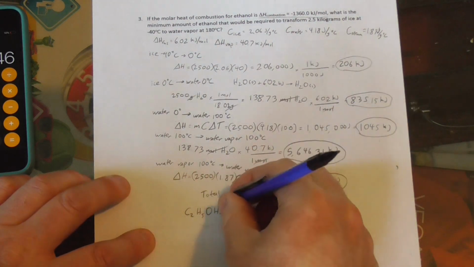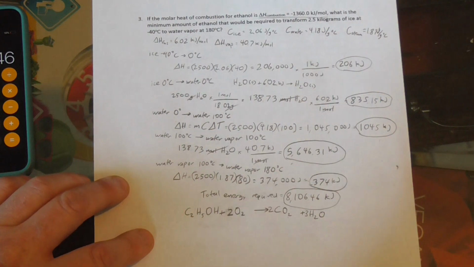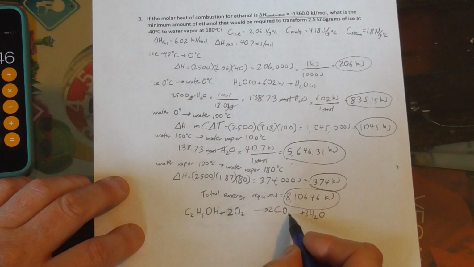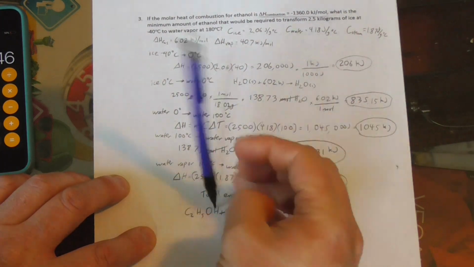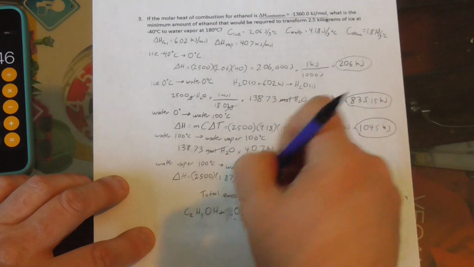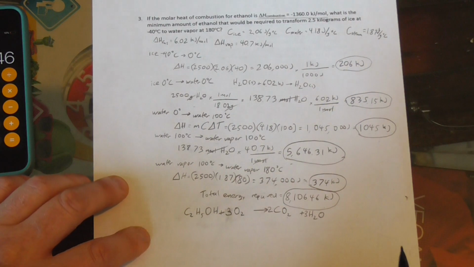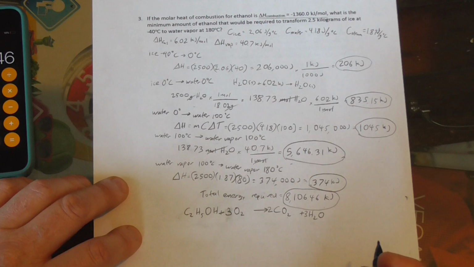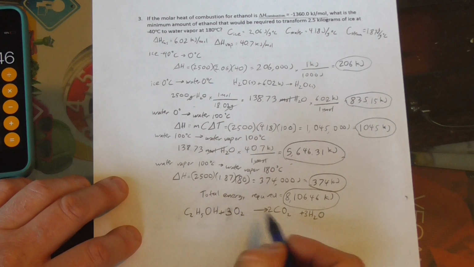Now I should be right. Ah, no, it was right. Okay, 3. I was right the first time. This is why we double check and triple check and quadruple check. But you know what I'm going to find out? I don't even need to do this. But 2 carbons, 2 carbons. 6 hydrogens, 6 hydrogens. 1, 2, 3, 4, 5.